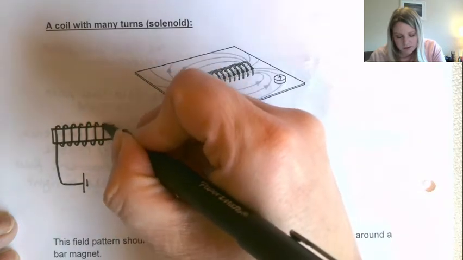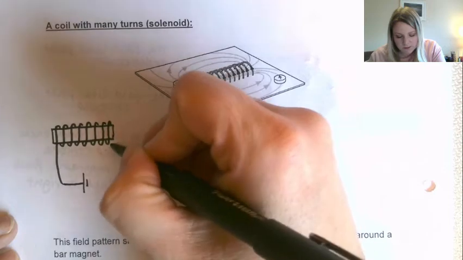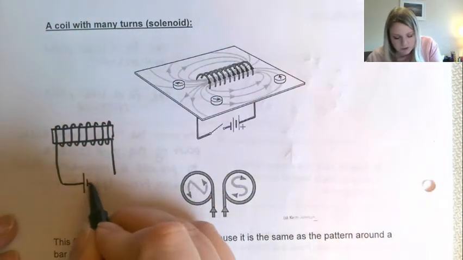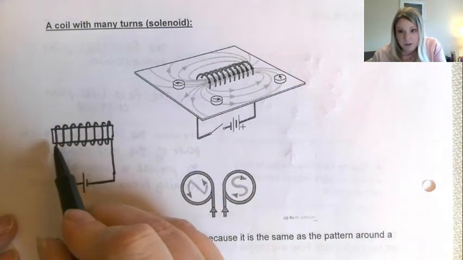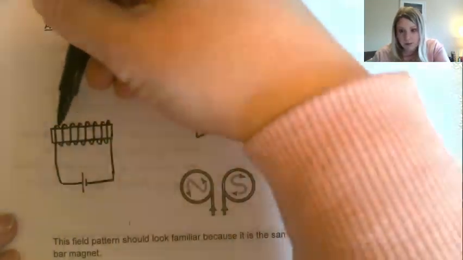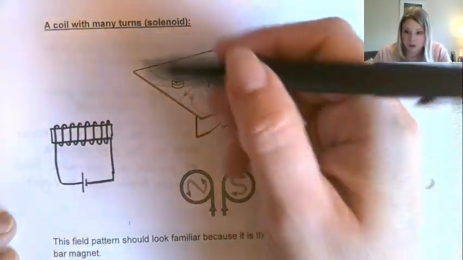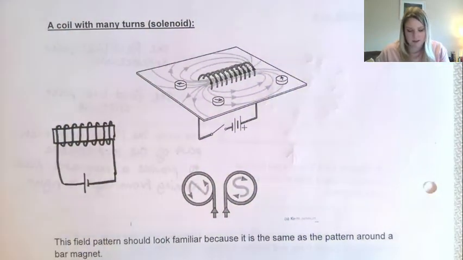Right, so there's my wee wire wrapped around, and I've tried to draw it so that it's going up over the front, and then down the back, and then up over the front and down the back. So hopefully you can see that.